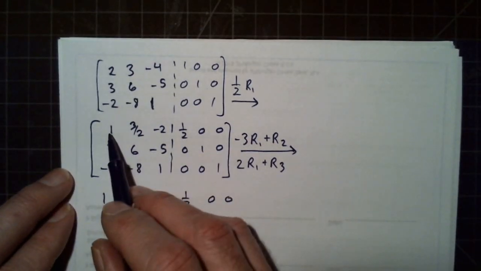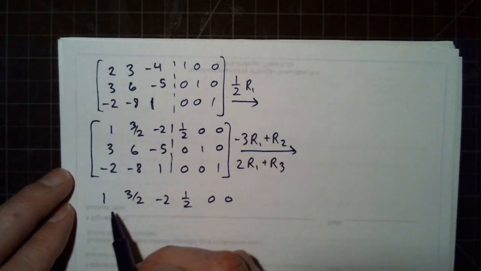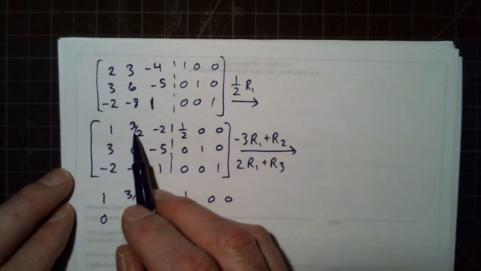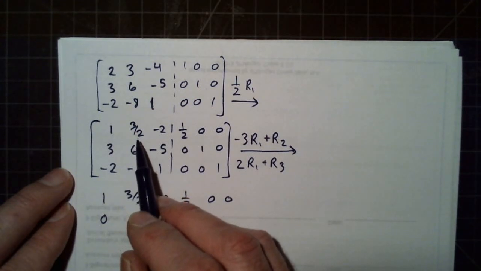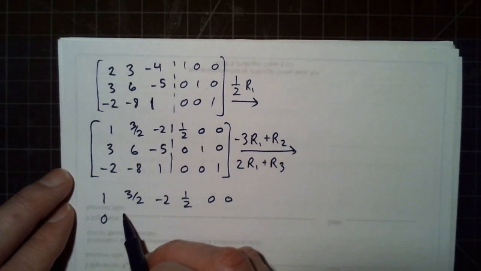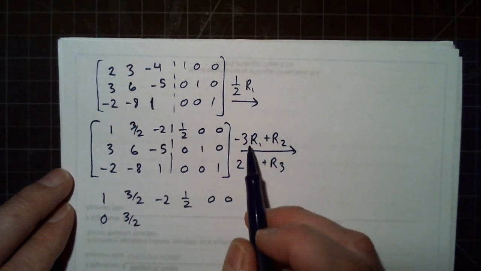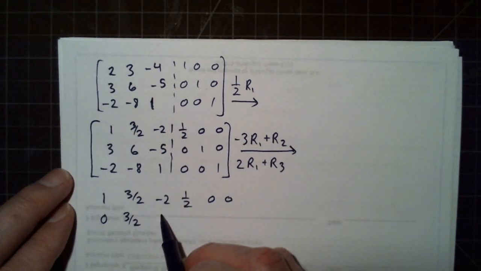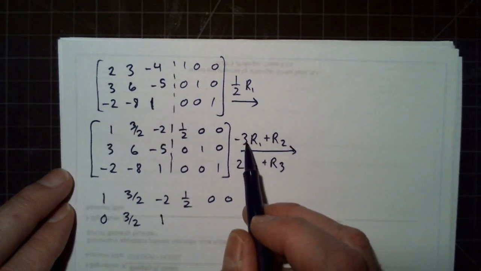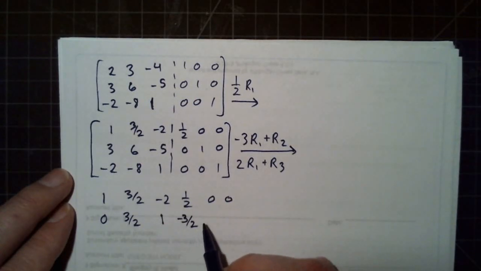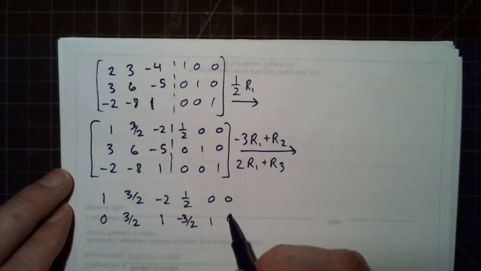Negative 3 times 1 plus 3 is 0. Negative 3 times 3 halves, negative 9 halves, plus 6 is 3 halves. 6 minus 5 is 1. Negative 3 halves plus 0, negative 3 halves. 0 plus 1, 0 plus 0.